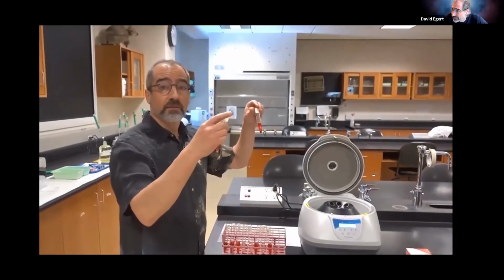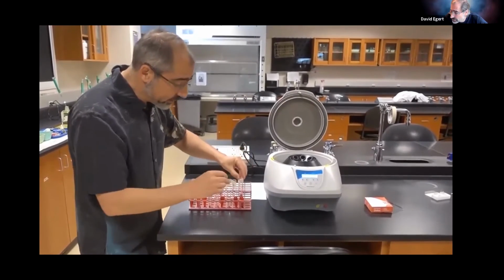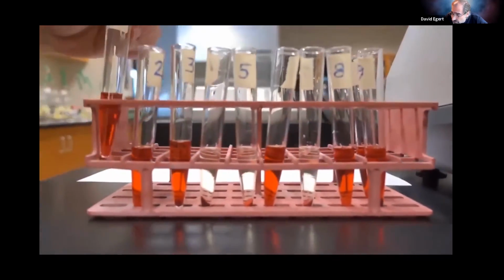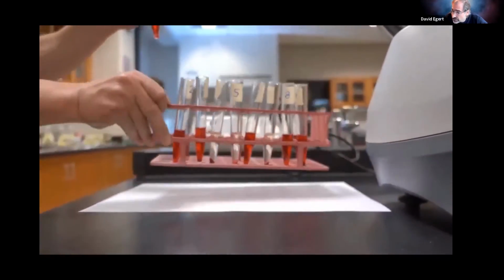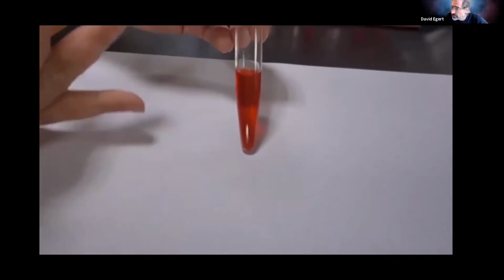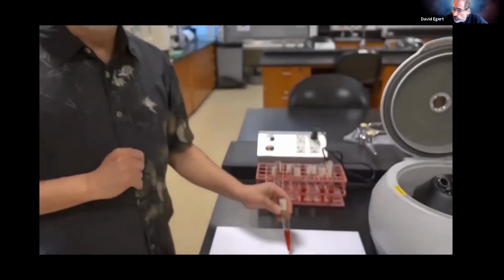All right, so we finished spinning down the last samples here. Now we can look a little closer at what happened. Again, the one that was in distilled water, basically osmolarity 0, this is the most hypotonic you can get. We can see the supernatant is bright red. And if you look for a pellet, it's really not a pellet, which is telling us that all the cells are popped. All we got are little shreds of membrane in there.